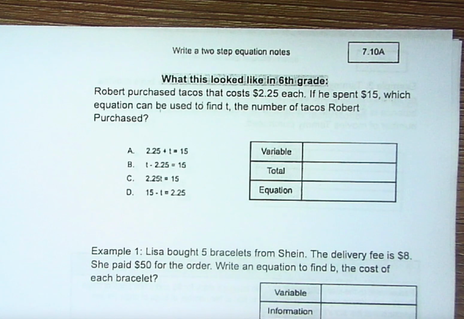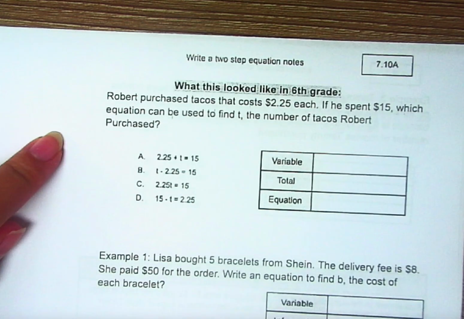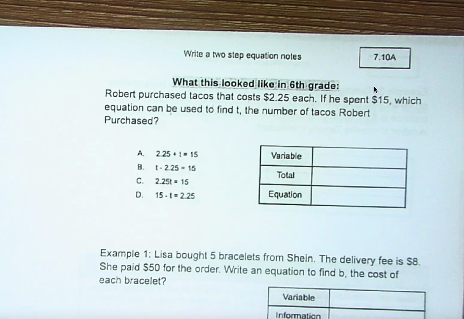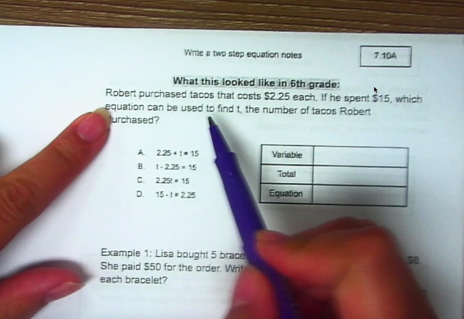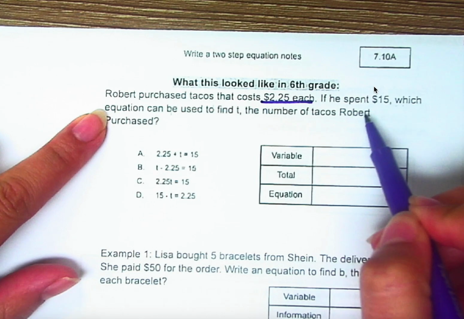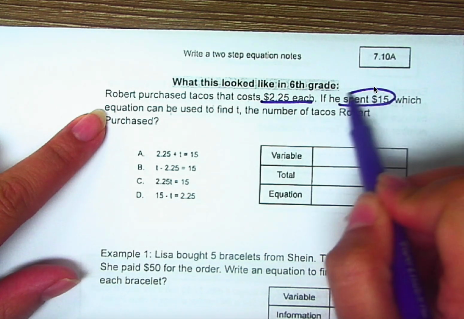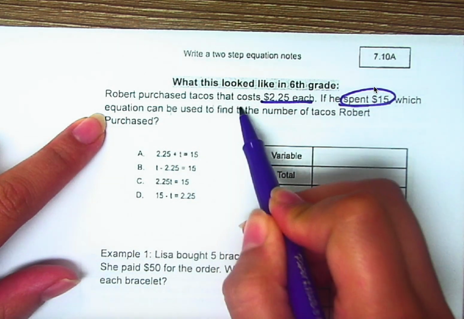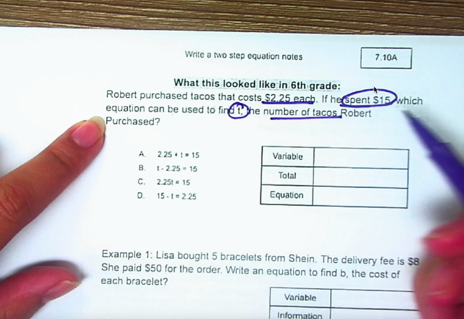Today, our notes are writing two-step equations. So our goal is to create an equation from this word problem, okay? So let's look at the first one. This is what it looked like in 6th grade. We have Robert purchased tacos that cost $2.25 each. If he spent $15, which equation can be used to find T, the number of tacos Robert purchased?